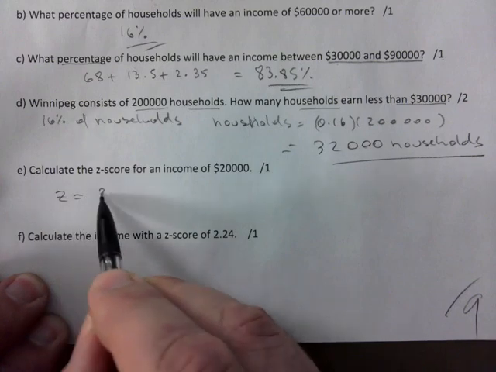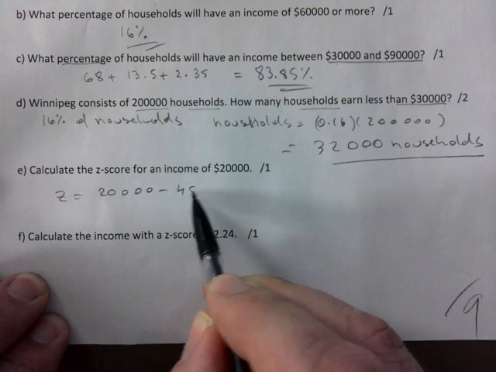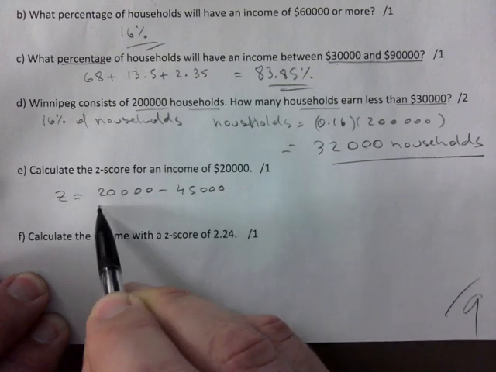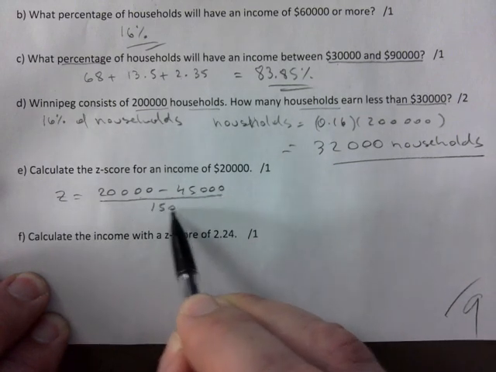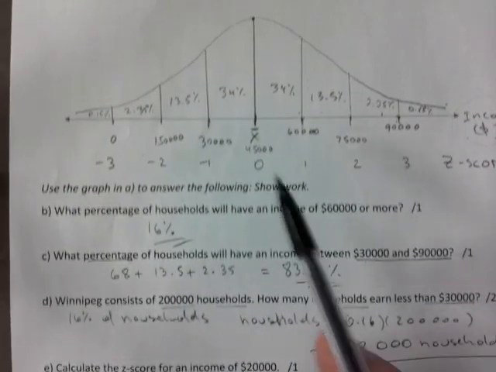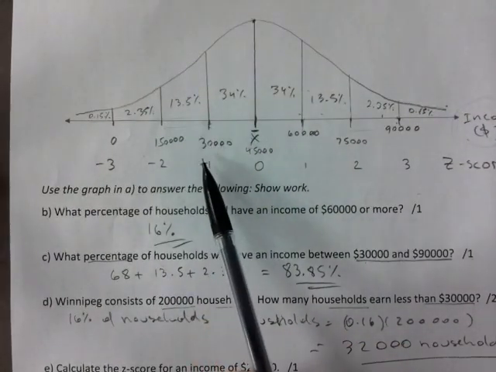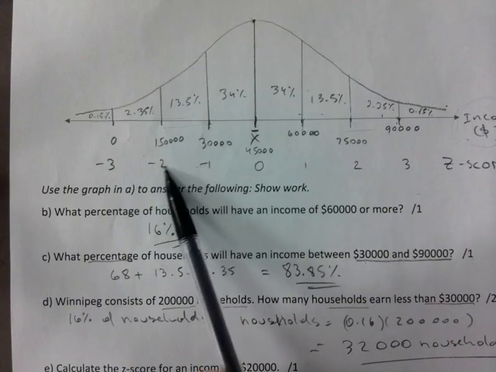Calculate the z-score for an income of 20,000. So, right, you go 20,000 minus 45, right? X minus X bar over standard deviation. 20,000 should be negative, right? If you're looking at a $20,000 income, you're somewhere in here. So it should be negative, between -1 and -2.